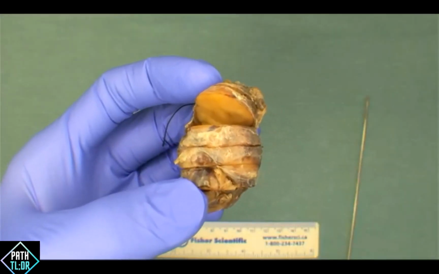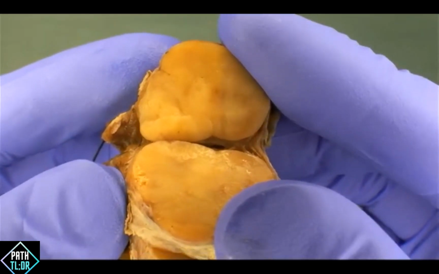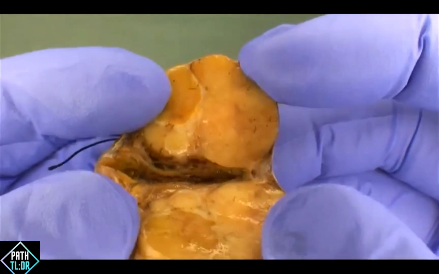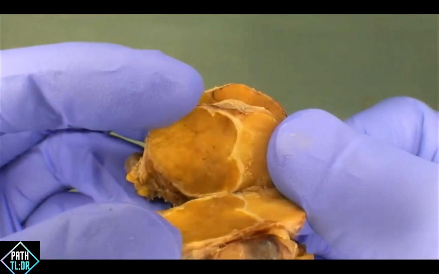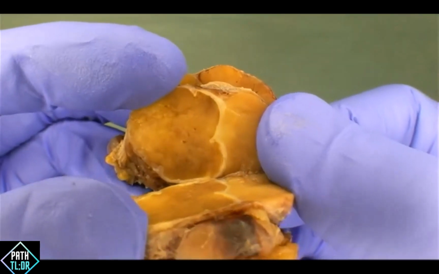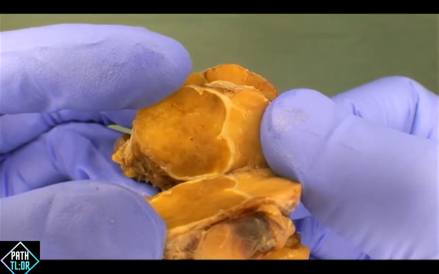Let's go through the cut surfaces of this lesion now. What are some descriptors of this nodule? Keep in mind those descriptors that were used prior. If you're new, hopefully this exercise will help you build your vocabulary in terms of how these things are described.